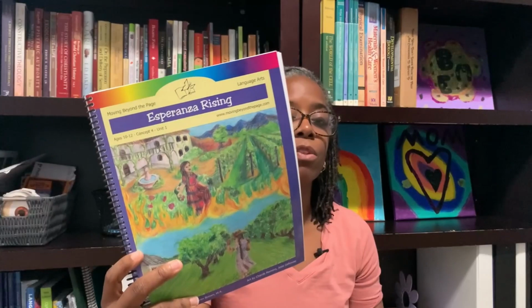So it will take her about 3 weeks to do this, just moving at the pace which Moving Beyond the Page suggests for the literature studies. So you say, oh my gosh, is she going to be doing literature studies and grammar and spelling and vocabulary and handwriting and all of the things every single day?